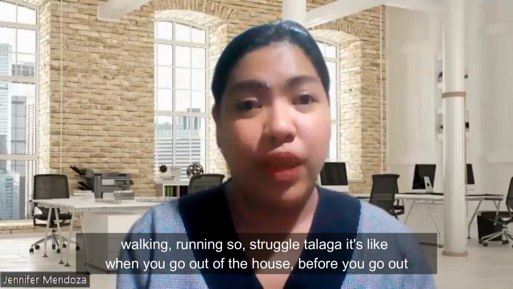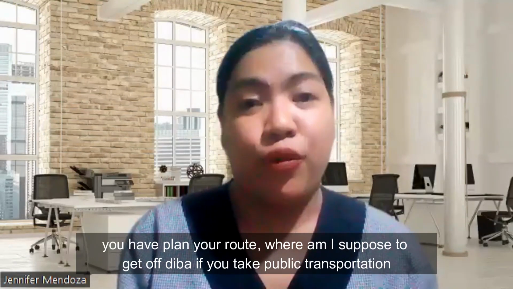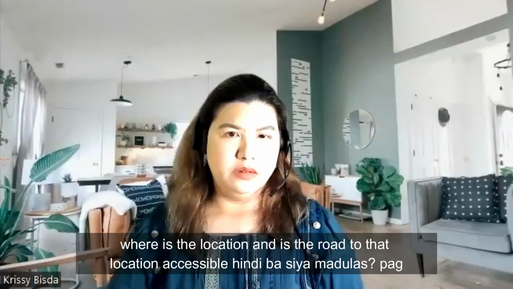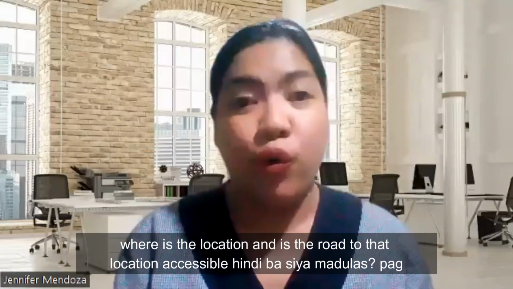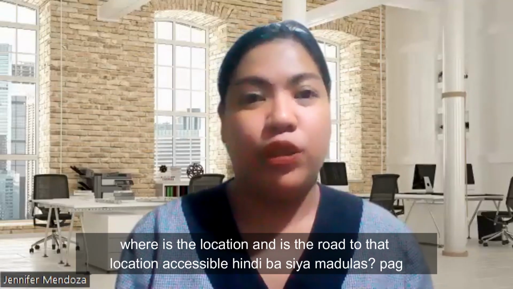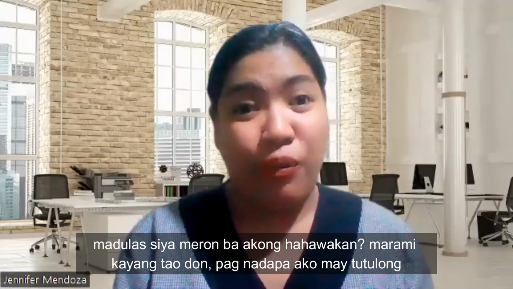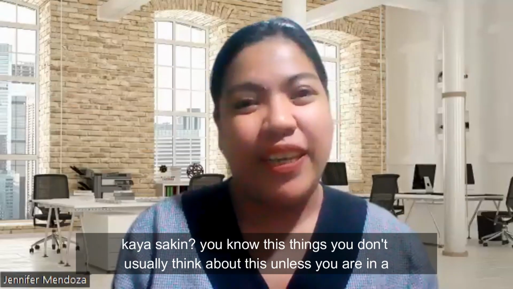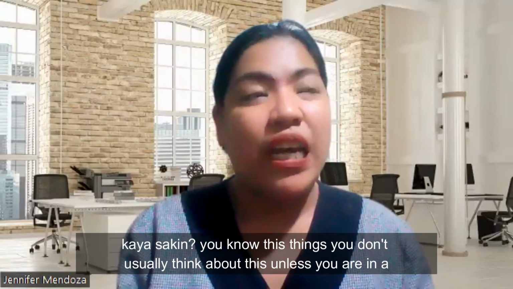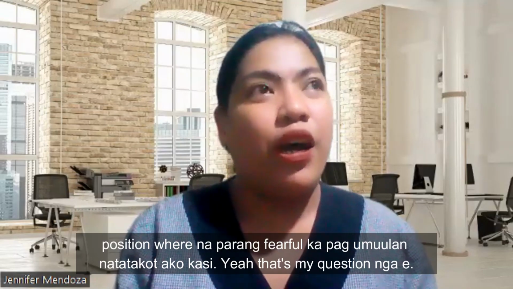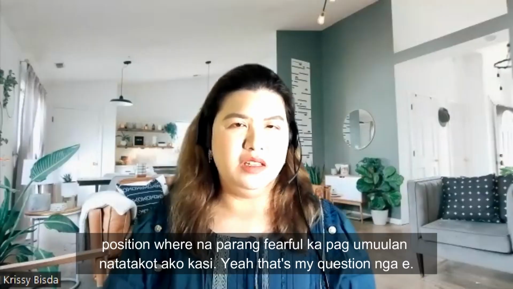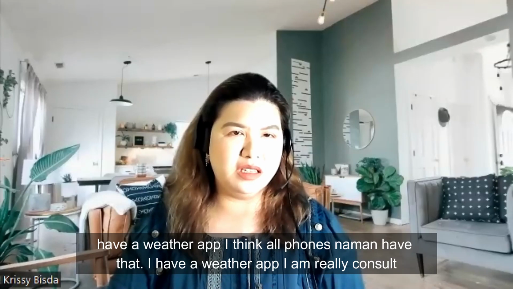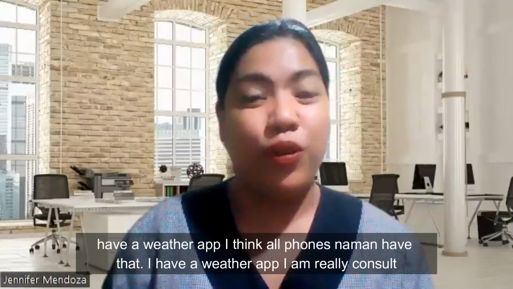It's like when you go out of the house, before you go out, you have to plan your route. Where am I supposed to get off? If you take public transportation, where is the location and is the road to that location accessible? Hindi ba siya madulas? Pag madulas siya, meron ba akong hahawakan? Marami kayang tao doon? Pag nadapa ako, may tutulong kaya sa akin? You know these things, you don't usually think about this unless you're in the position where parang fearful ka. Pag umuulan, natatakot ako. Paano pag bumabagyo, inabutan ka sa labas? Kasi you have to plan for it.